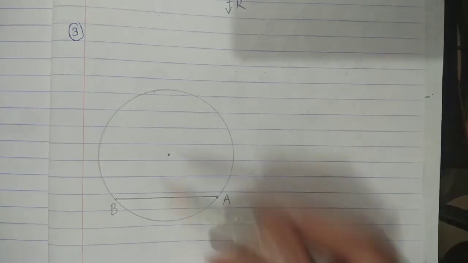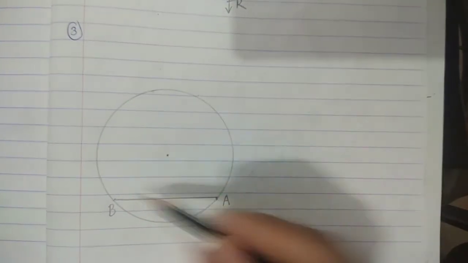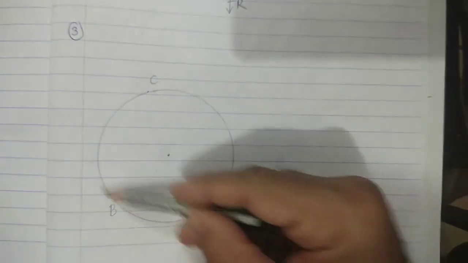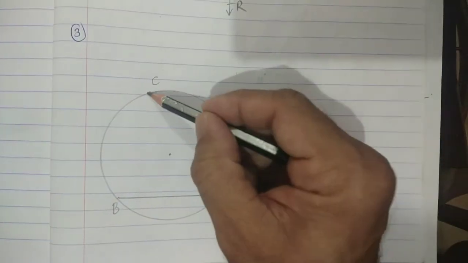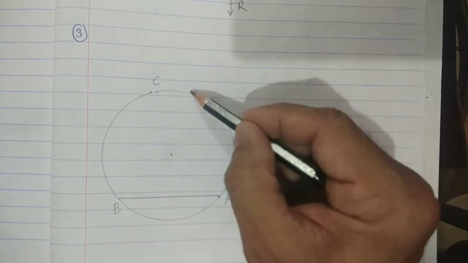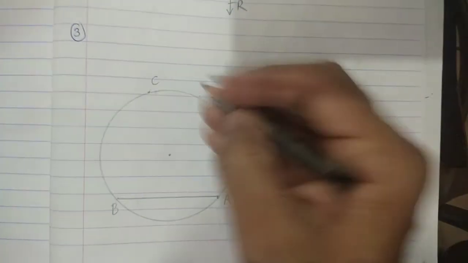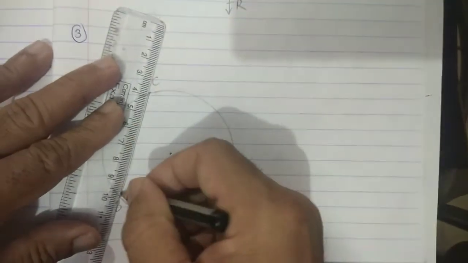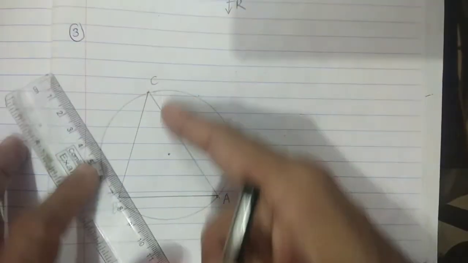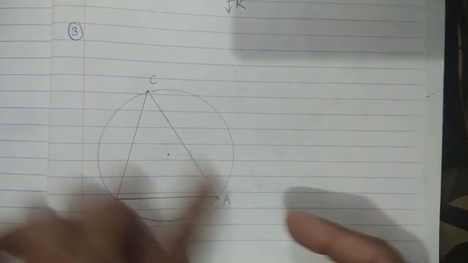Now on this major arc, always take one more point. Name the point C. Anywhere on this major arc you can take it, here or here. Now join this point C to point B and point A. So this is the third point C, and due to this third point we get a triangle.